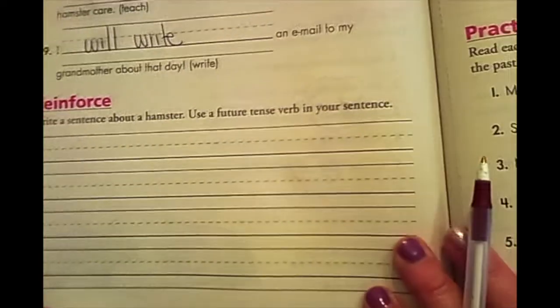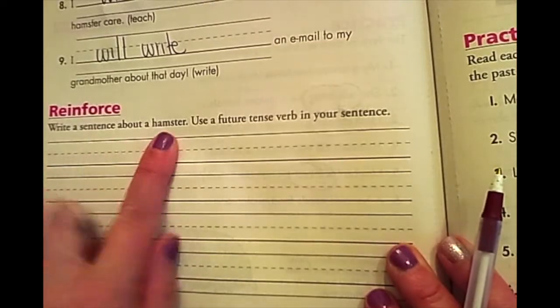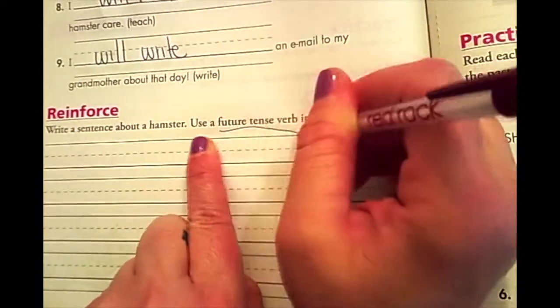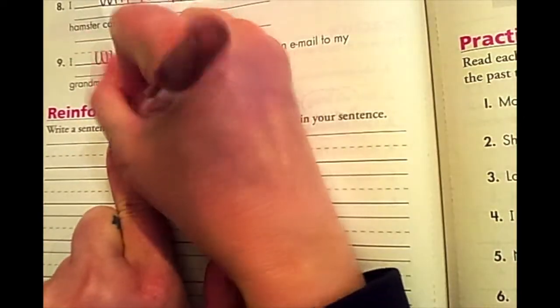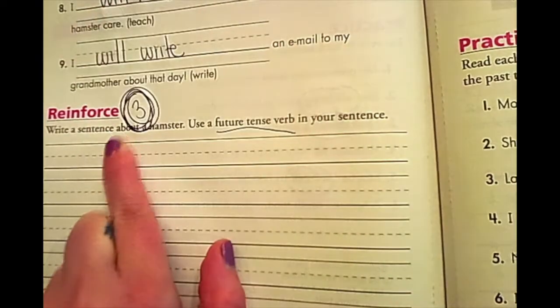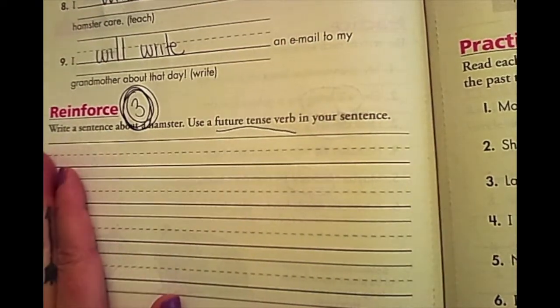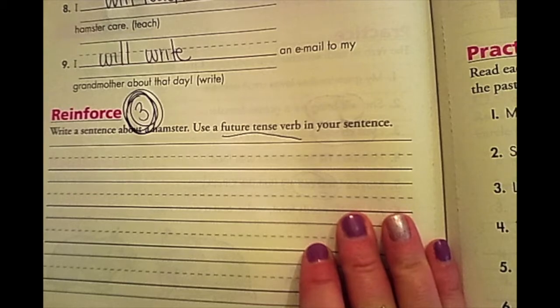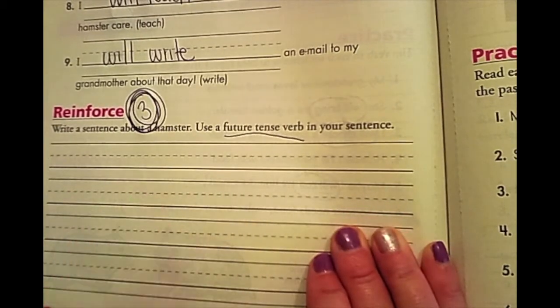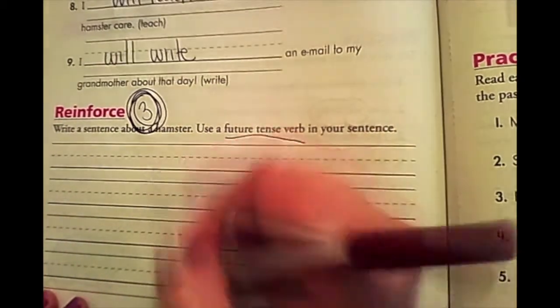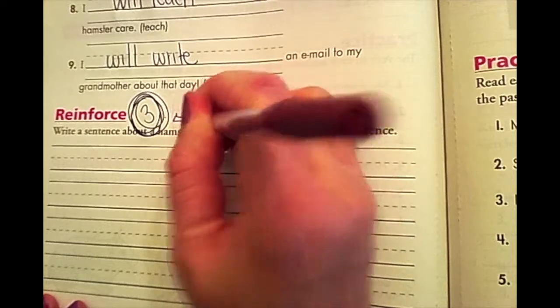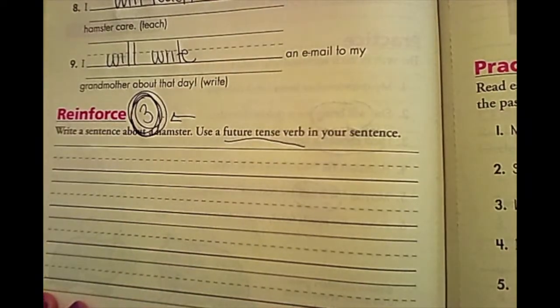All right, here you are going to write a sentence about a hamster. Use future tense verbs. Actually, you're going to write 3 sentences. Okay, I will do this. Pretend you are going to get a hamster. Tell me 3 things that you will do in your sentences. 3 of them, please. Okay?